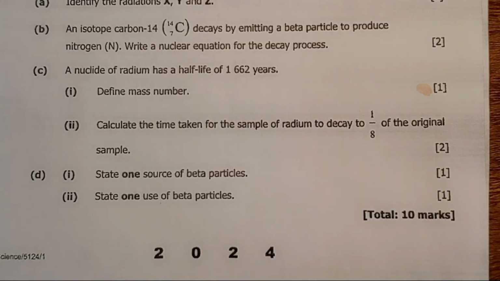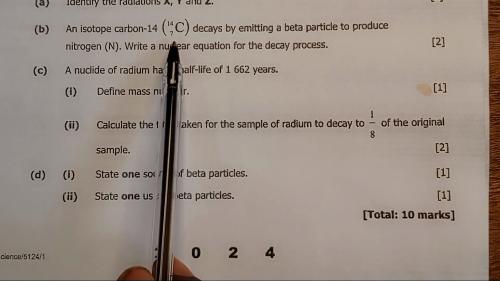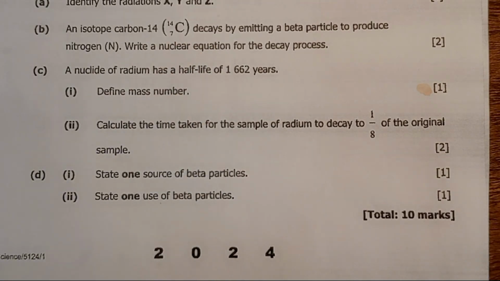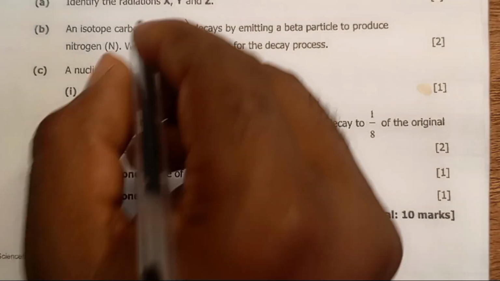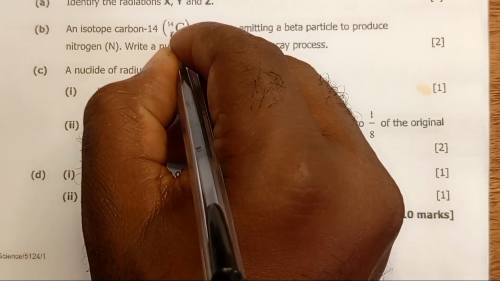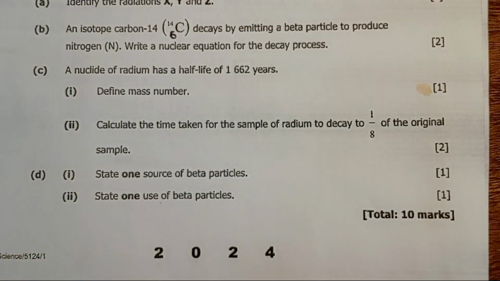Part B, an isotope carbon-14, this is the symbol, decays by emitting a beta particle to produce nitrogen. Write a nuclear equation for the decay process. So for carbon, the proton number is not 7, instead it is 6. So it decays by emitting a beta particle.